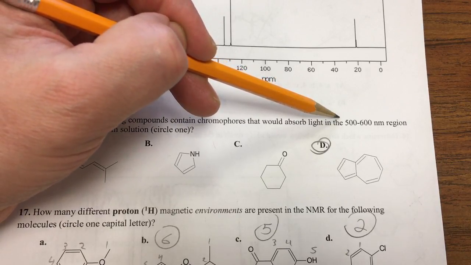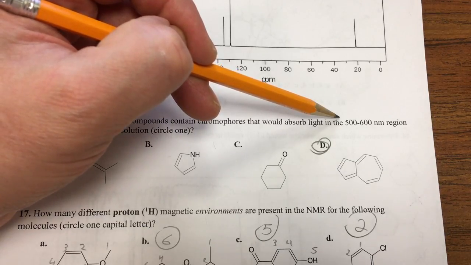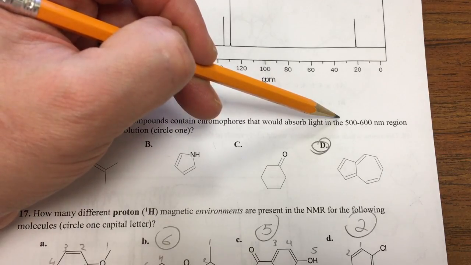You should also know that the colored region is about 400 to 800 nanometers in its wavelength. So here, in the colored region is something that contains lots of chromophores, and specifically conjugated double bonds. That's what this colored region is telling us.